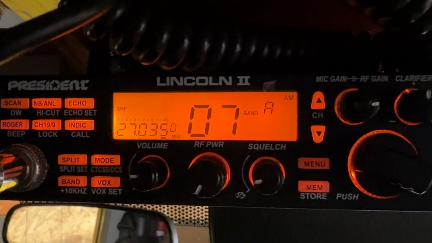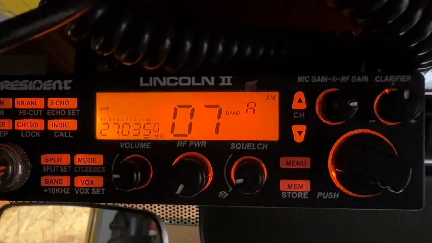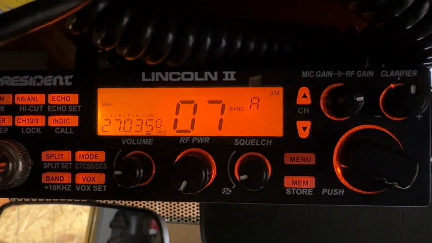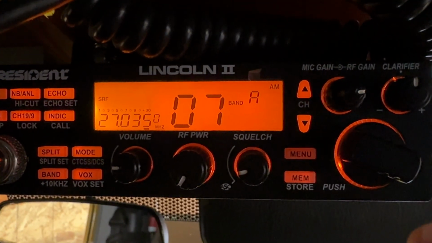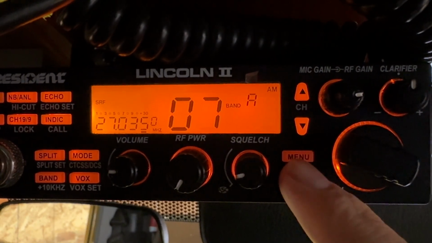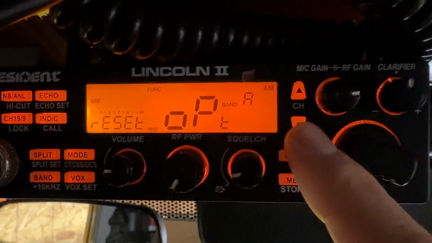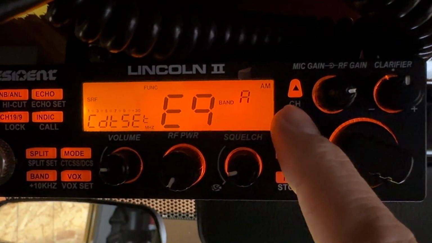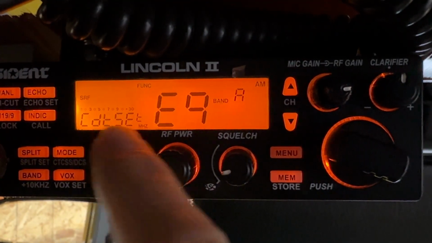Before you do anything else, you're going to need to change one of the menu settings to allow for a different CTCSS tone between the transmit and the receive. So to do that, we're going to go into the main menu by pressing and holding the menu button. And then we're going to use the channel up-down buttons to find this menu called CDT set.